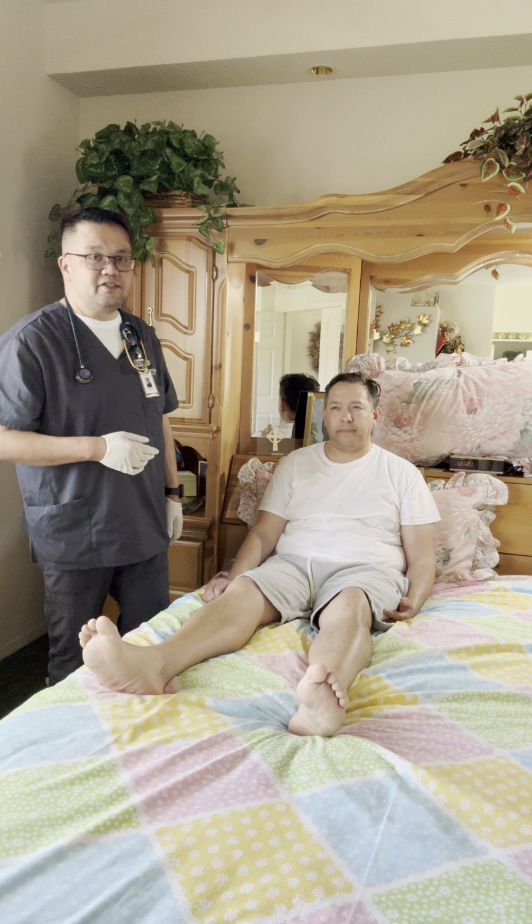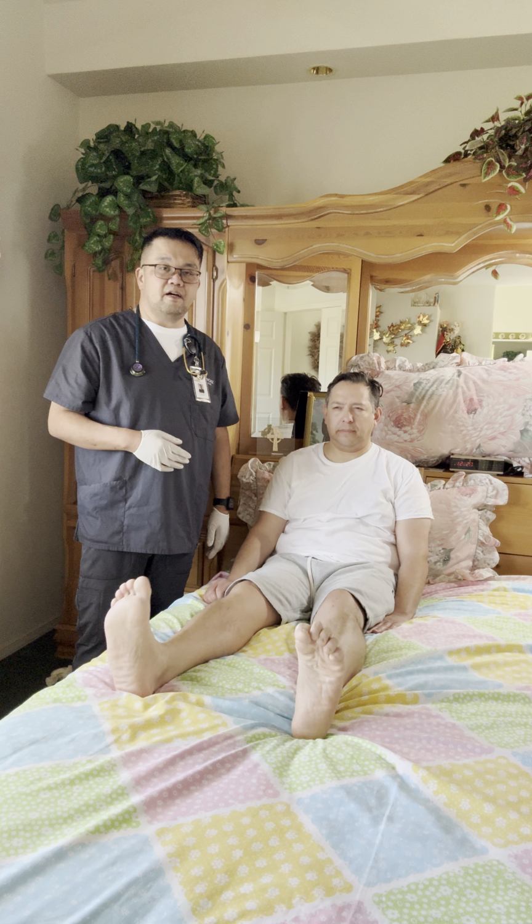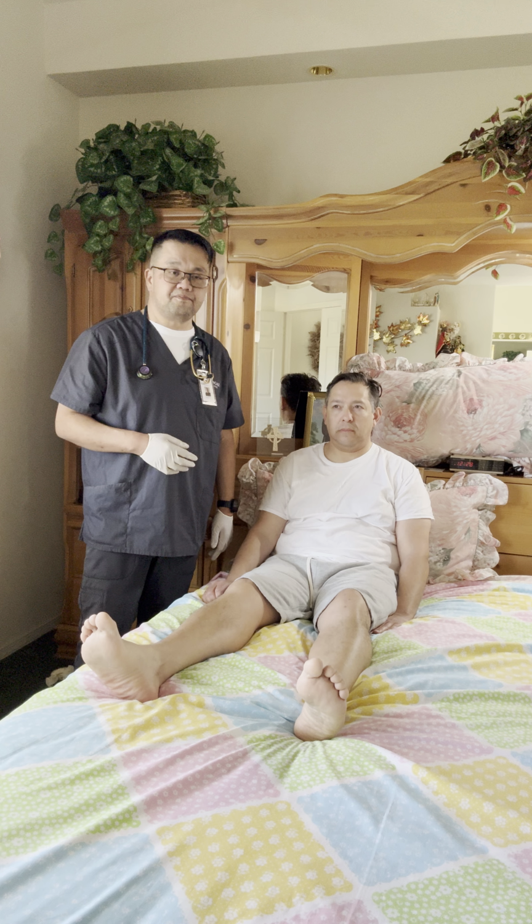So the next thing we're going to do is do Mr. Smith's vital signs. So we've done Mr. Smith's vital signs. His blood pressure is 118/78. His temperature is 98.6. His heart rate is 68. His respirations are 18, and his oxygen saturation is 99% on room air.